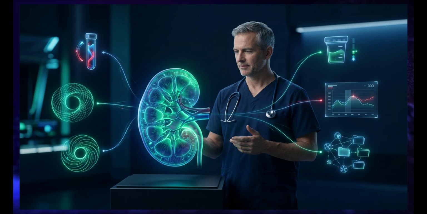And if you want to understand your kidney health better, don't just look at one number. Learn how your creatinine, eGFR, UACR, blood pressure, and medical history fit together.